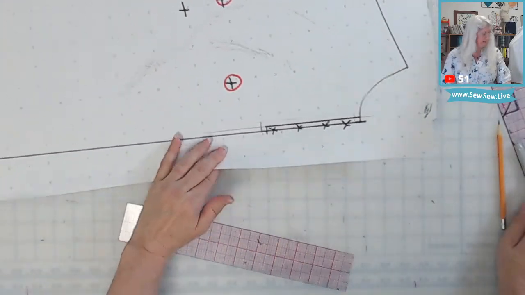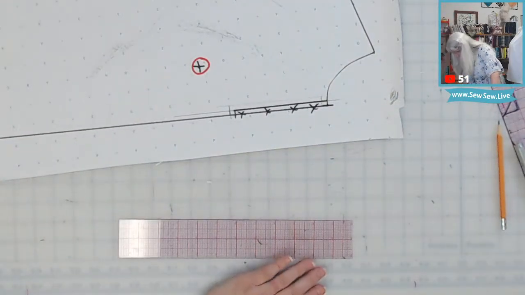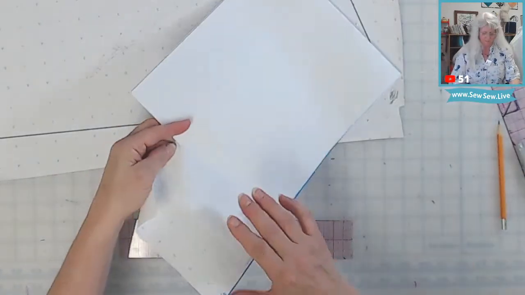For the placket pieces themselves, I would like a clean piece of paper, please. I say that like I have a studio assistant here. All right, here's a piece of paper.